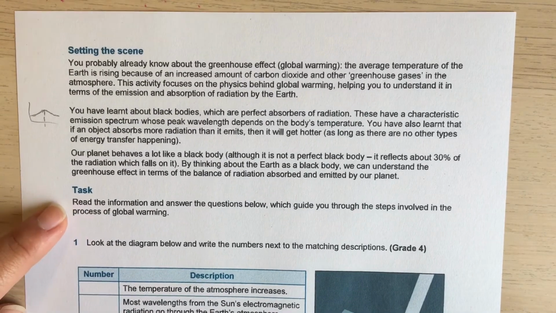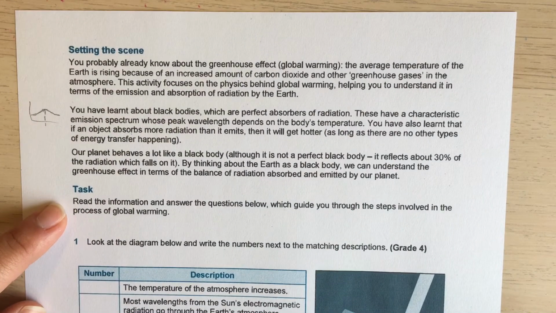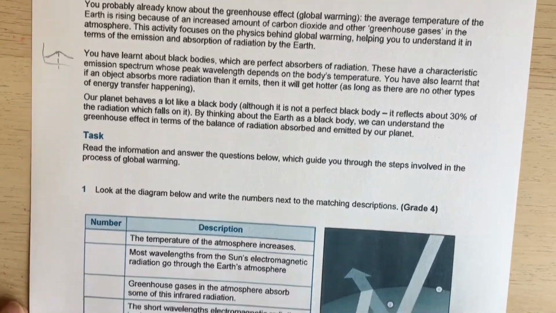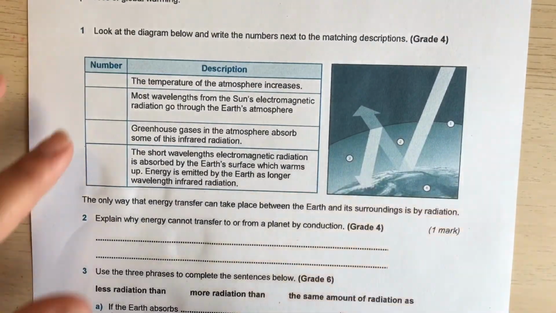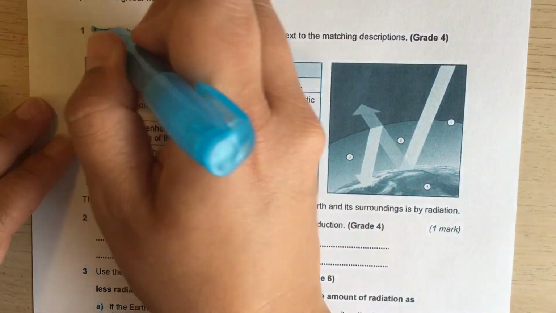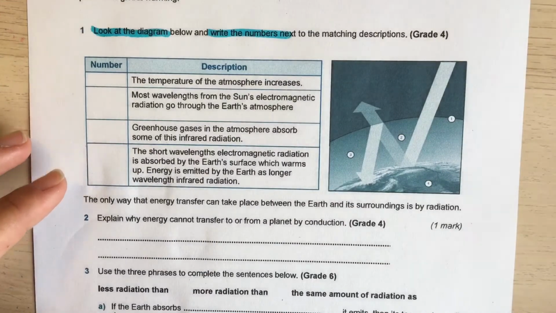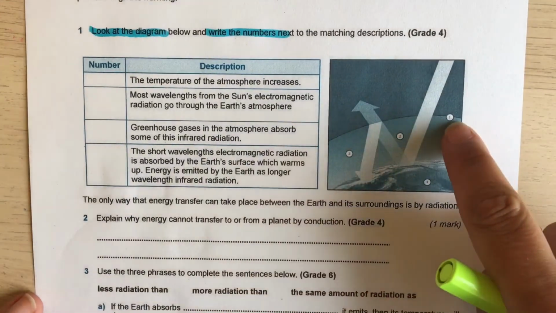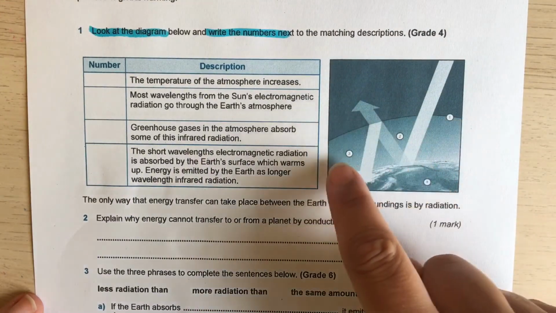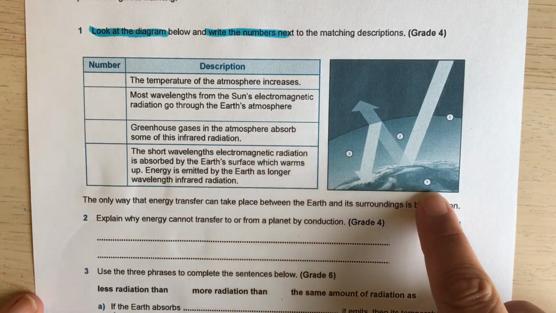So read through the information and answer the questions below, which guide you through the steps involved in the process of global warming. Look at the diagram below and write numbers next to the matching descriptions. So on here we've got 1, 2, 3 and 4.